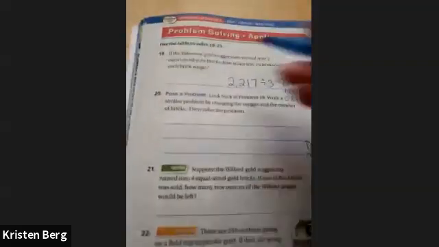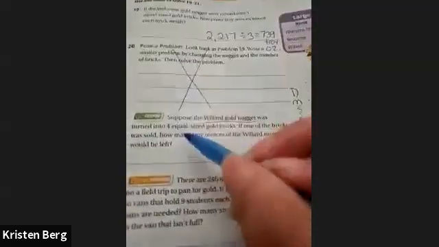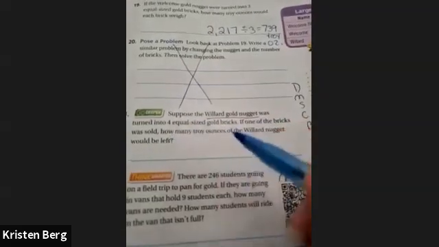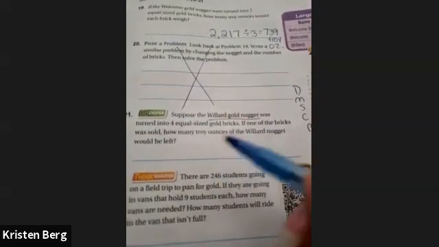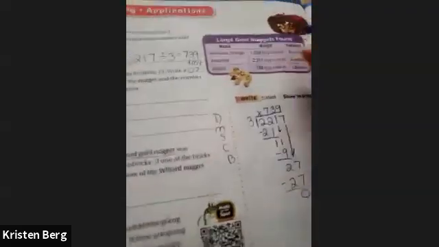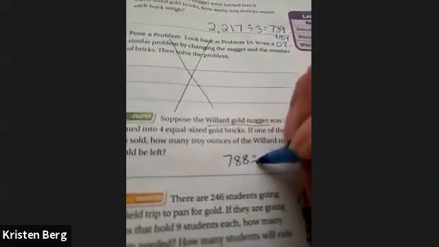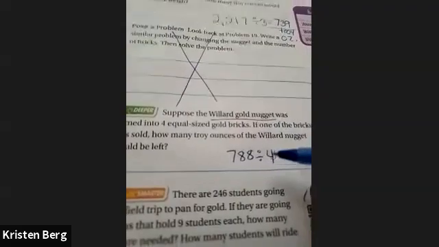Okay, now this one I am not going to do, so you can cross that one out. But we are going to do this one. Suppose the Willard gold nugget was turned into 4 equal-sized gold bricks. And if one of the bricks were sold, how many troy ounces will this Willard nugget be left? All right, so we're going to look at the Willard, which is 788, and then we're going to divide it amongst 4 to figure out what each gold brick weighed in ounces.